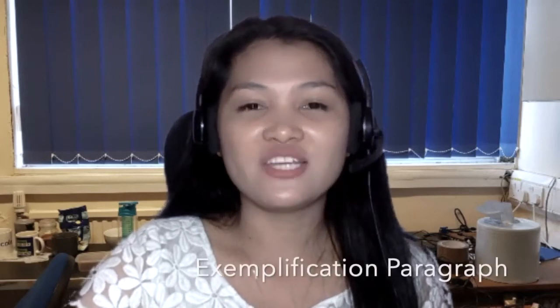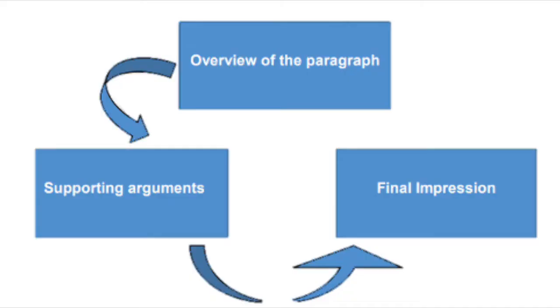Now let's have exemplification paragraph. Now, how do you make an exemplification paragraph? First, you provide an overview of the paragraph. Then you provide supporting arguments. Then you provide your final impression. Now let's have this as an example.